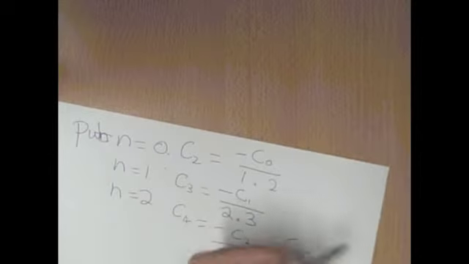We know that as 4 factorial, so that is equal to c0 over 4 factorial. When we put n equal to 3, we get c5 equals minus c3 over 4 times 5, which is equal to c1 over 2 times 3 times 4 times 5, which is c1 over 5 factorial.